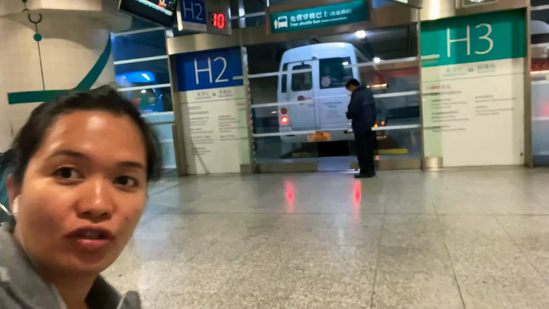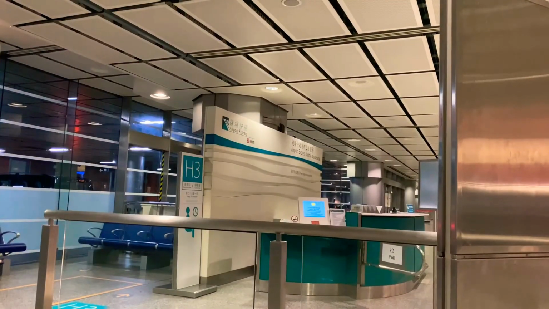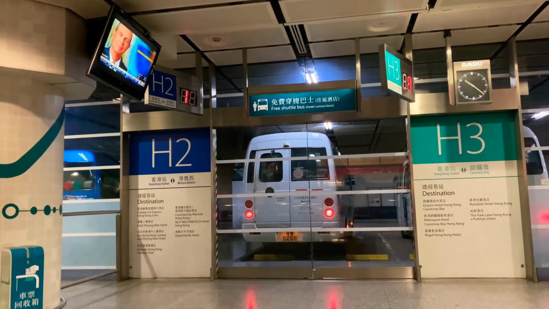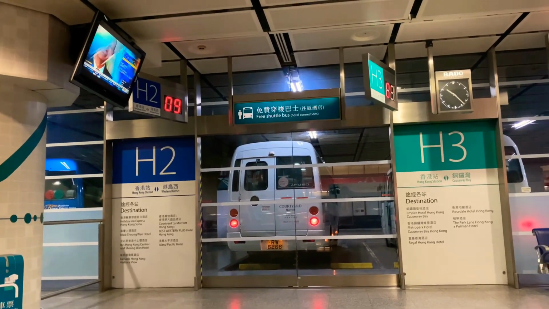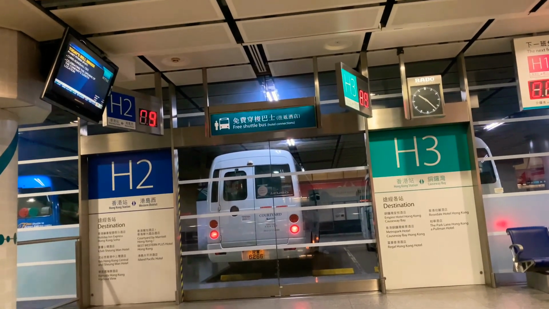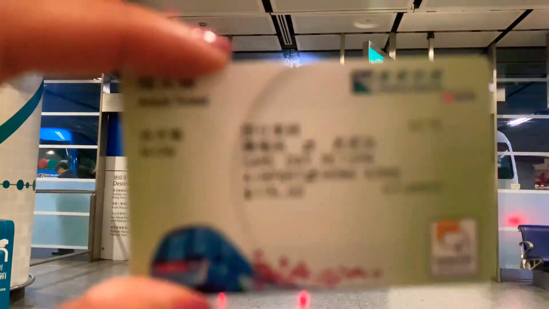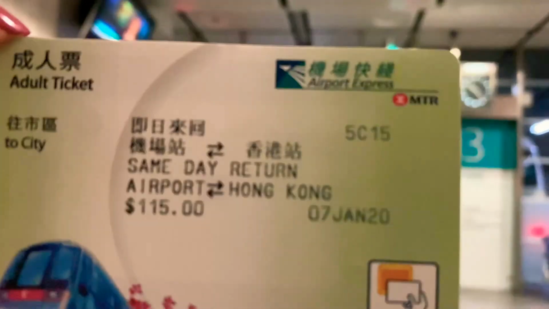So this is the Hong Kong train station. I just got here from the airport, and this is the station for the free shuttle bus. This is where you wait for the free shuttle bus for hotel connections. So in every station there is a station for free shuttle bus to hotels. So you just need to avail the train service. So I paid 115.